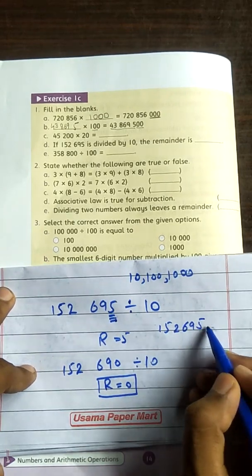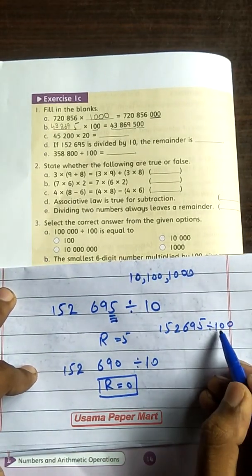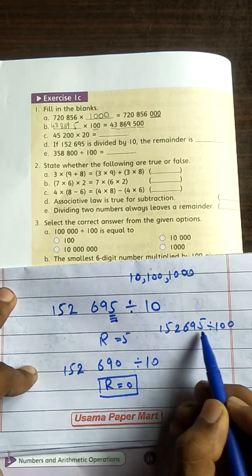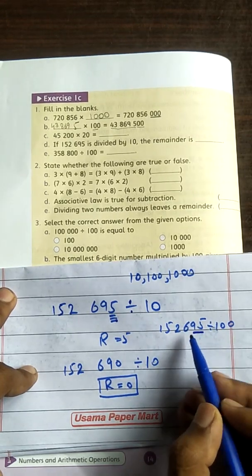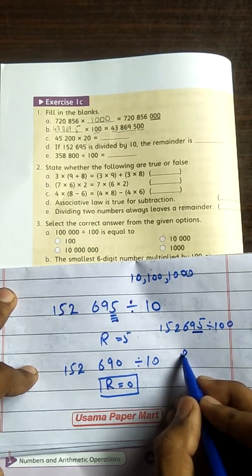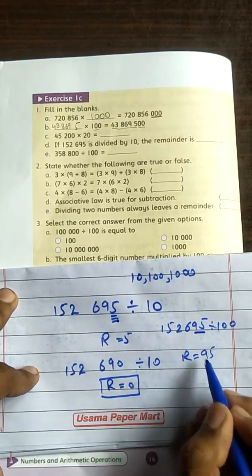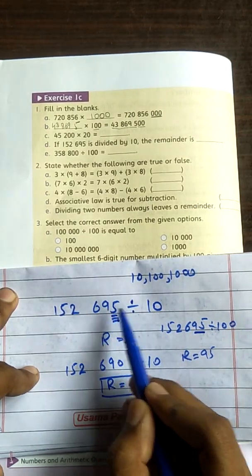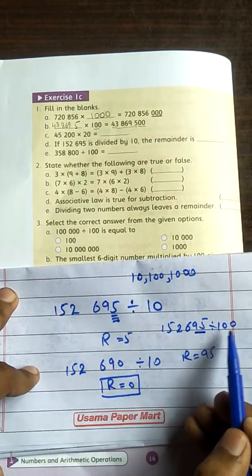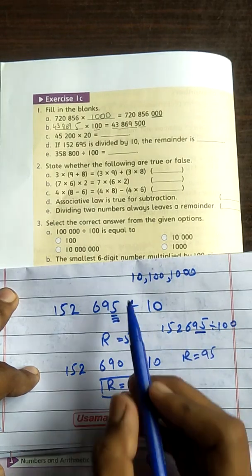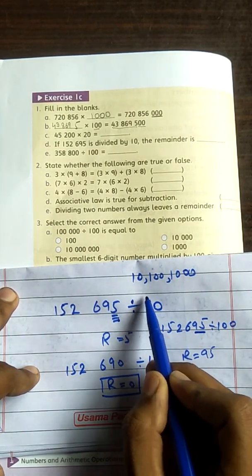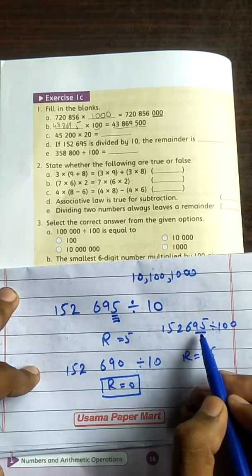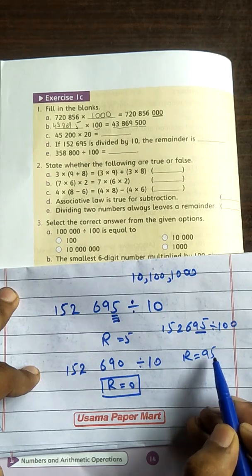152,695 divided by 100. If you see, here there are 2 zeros, so just see the last 2 digits. See the numbers at the tens place. The tens place has 95, so the remainder is 95. In this question the remainder is 95. Okay, only look at as many digits as there are zeros. Here for 10, just see the ones place; if the number of zeros is 2, remember that there is always a number 1. Okay, here it is always 1, so we use this method. Now 95, so 95 is the remainder.